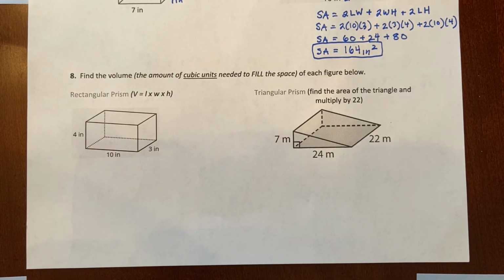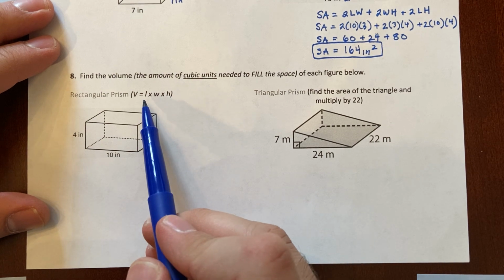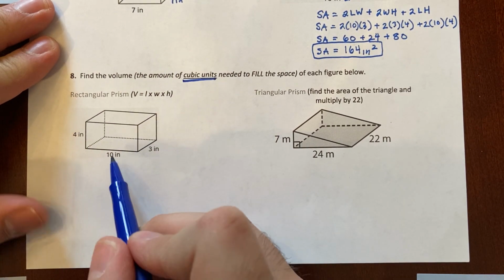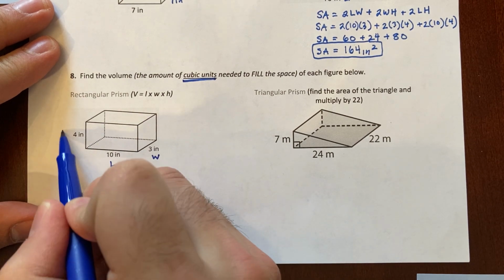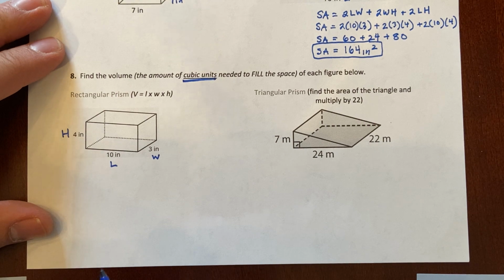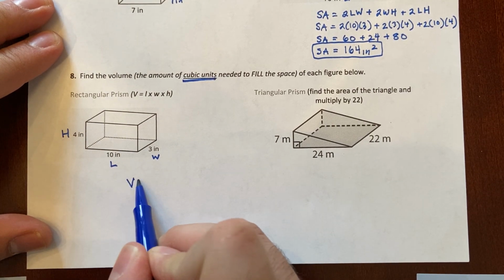The last topic on your assessment in this unit is finding the volume, the amount of cubic units needed to fill the space, how much can fit inside. So for the rectangular prism, we multiply 3 dimensions, which causes our units to be cubic. We have a length, a width, and a height. Now, if you interchange these variables and numbers, that's okay. The commutative property allows us to multiply in a different order.